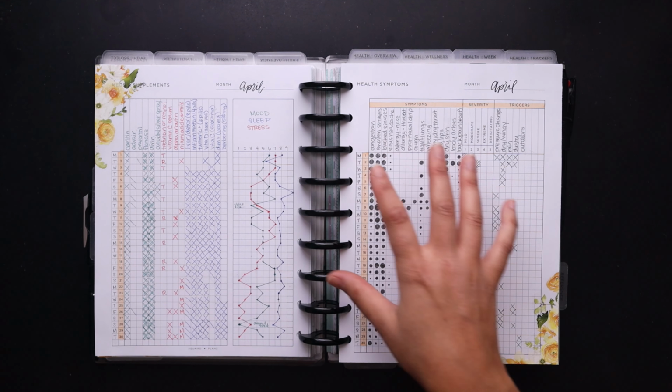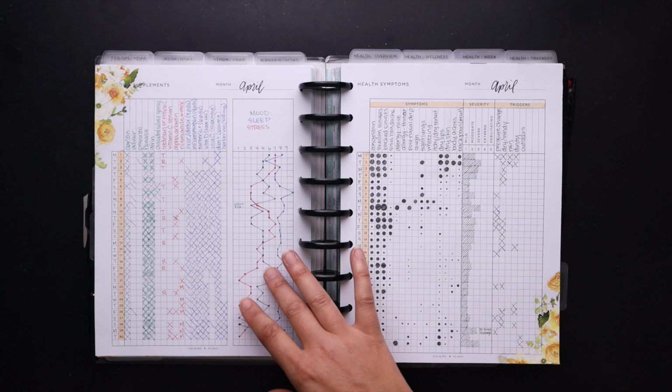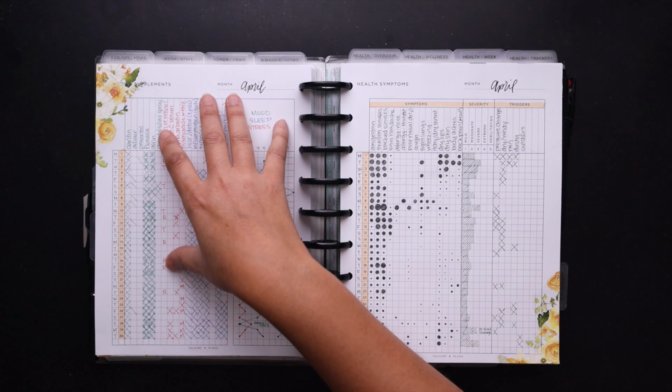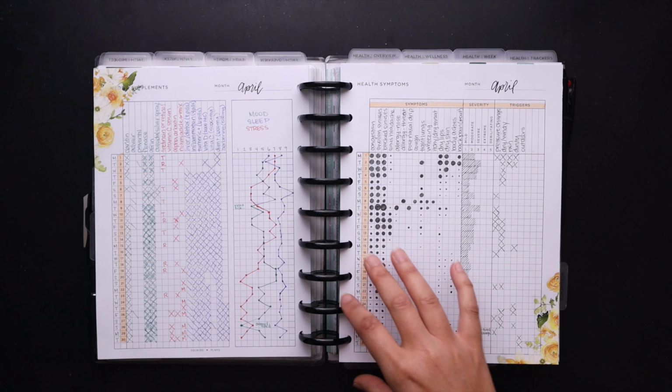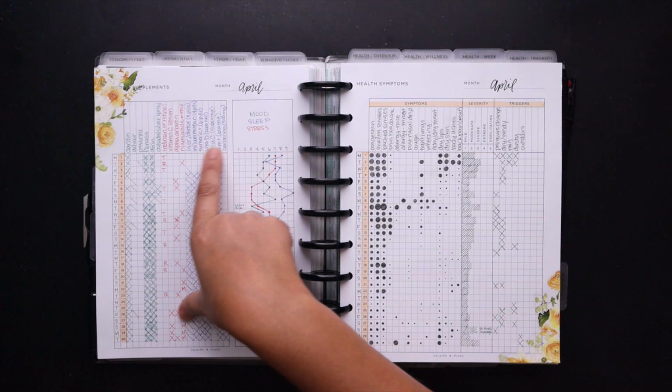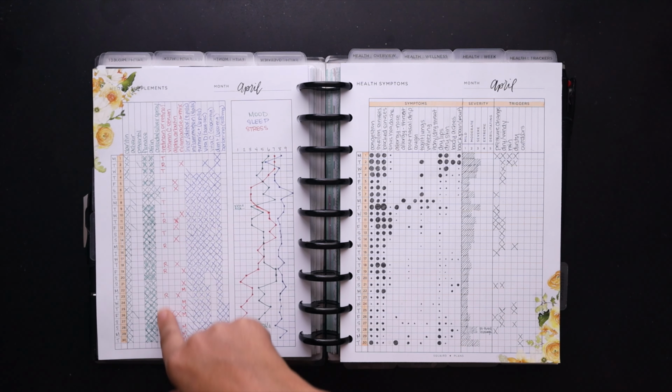So this is the health wellness layout, I call it, but basically where the monthly lives in this planner. So these are just two monthly charts that I've been using for tracking my meds and supplements. So I track when I'm taking them and how much I'm taking of each.